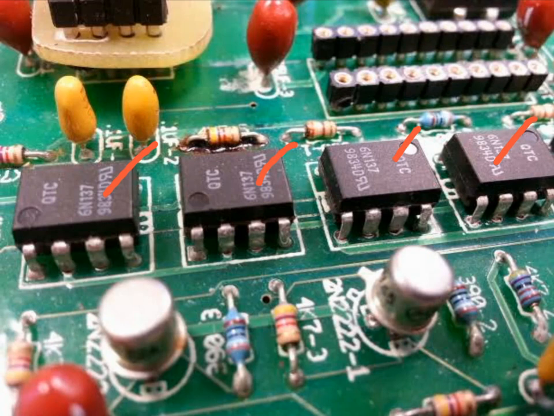Now similarly you look at these two devices. These are transistors. Again, on the body of each of these transistors there is a numeric code given, so you need to refer to the datasheet of these devices to understand what type of transistor this is, whether it is BJT, bipolar junction transistor, or FET, field effect transistor, or MOSFET, which is metal oxide semiconductor field effect transistor.